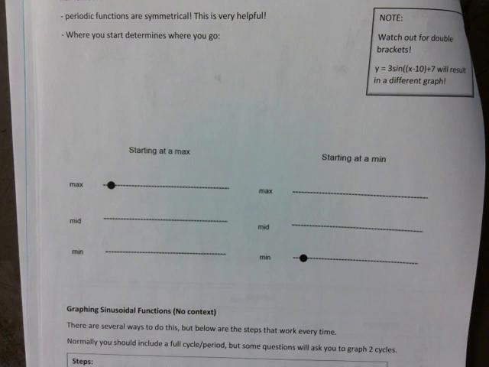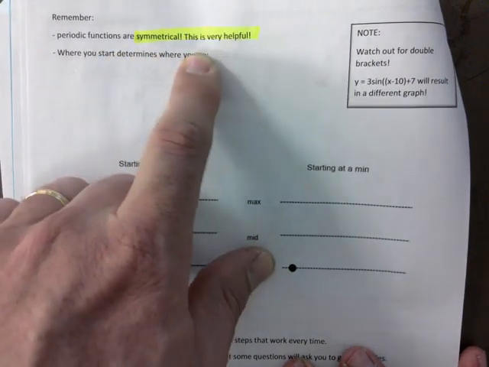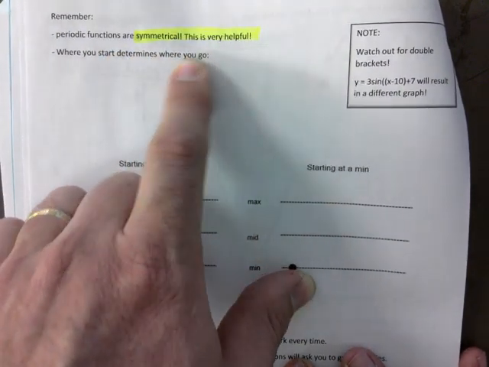Page 7. Okay. Periodic functions are symmetrical. This is very helpful. Don't forget that. I told you that in the quadratics unit, and it's coming back here. Okay, so this is on page 7.